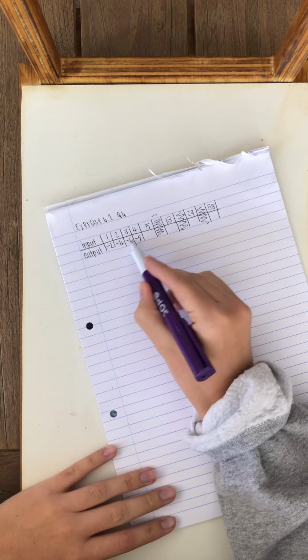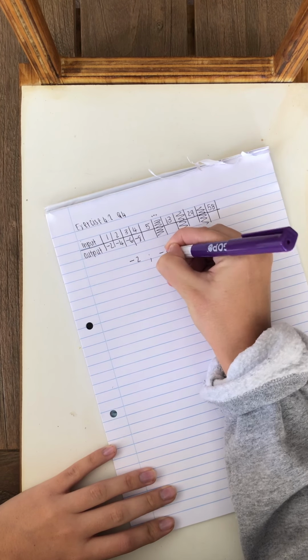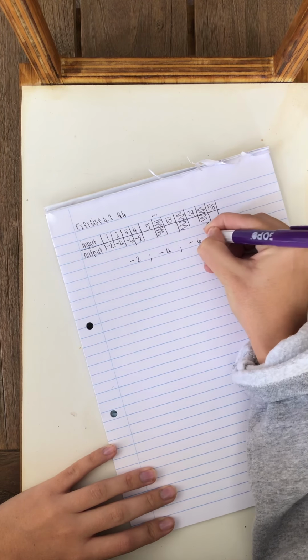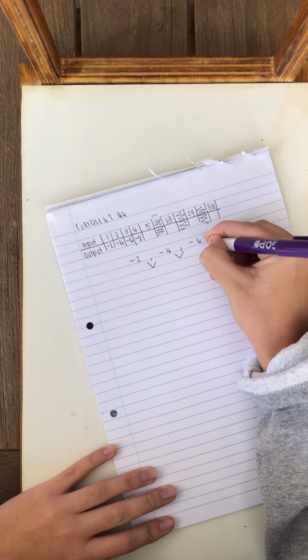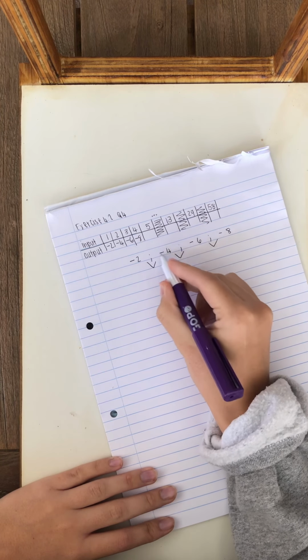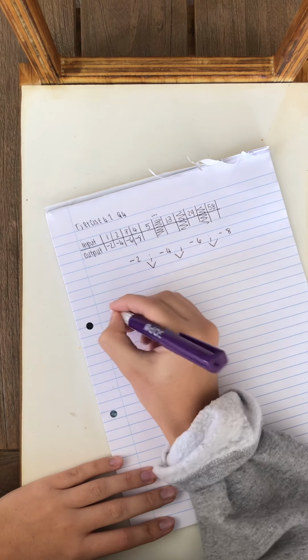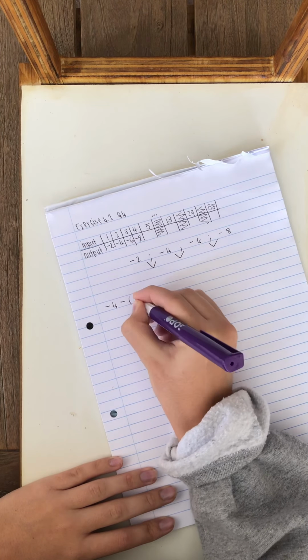Now, if I write this just as a pattern, so I've got -2, -4, -6, -8. What is the difference between these terms? Now, the normal thing would be to take this one and you minus that one. So let's try that. So we go -4 minus -2.